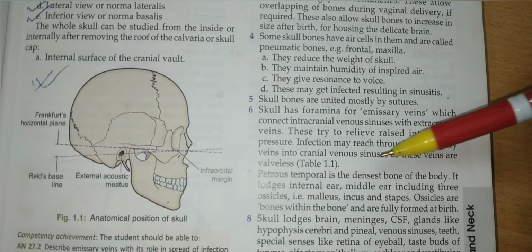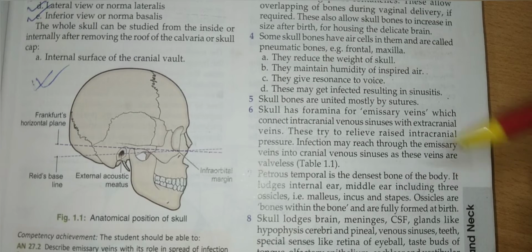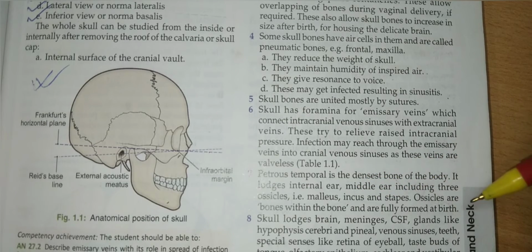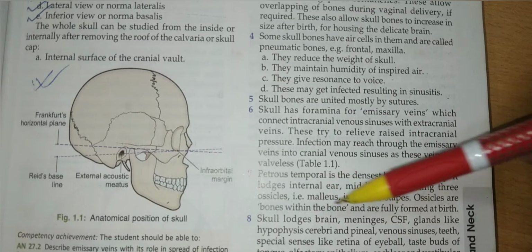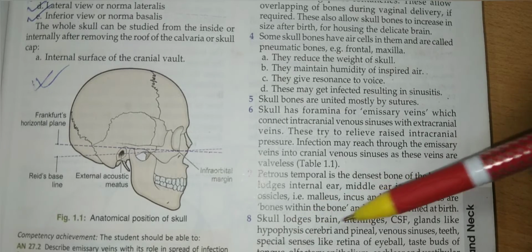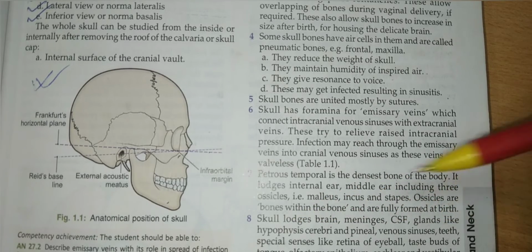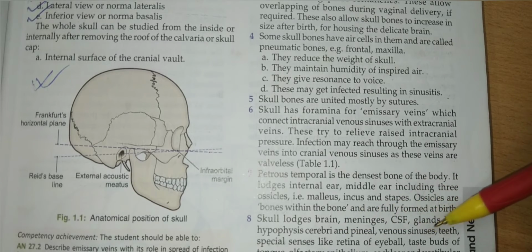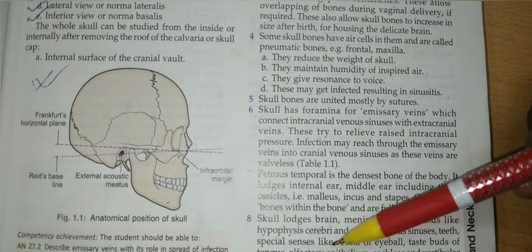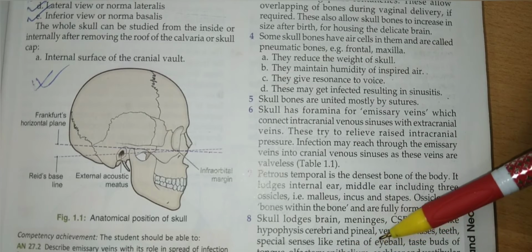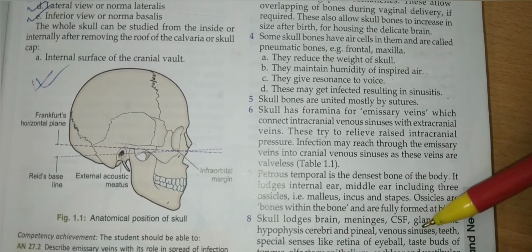Petrous temporal is the densest bone of the body. It lodges the internal ear and middle ear, including three ossicles, that is malleus, incus, and stapes. Ossicles are bones within the bone and are fully formed at birth. Skull lodges brain, meninges, CSF, glands like hypophysis cerebri or the pituitary gland, and pineal, venous sinuses, teeth, special senses like retina of eyeball, taste buds of tongue, olfactory epithelium, cochlear and vestibular nerve endings.